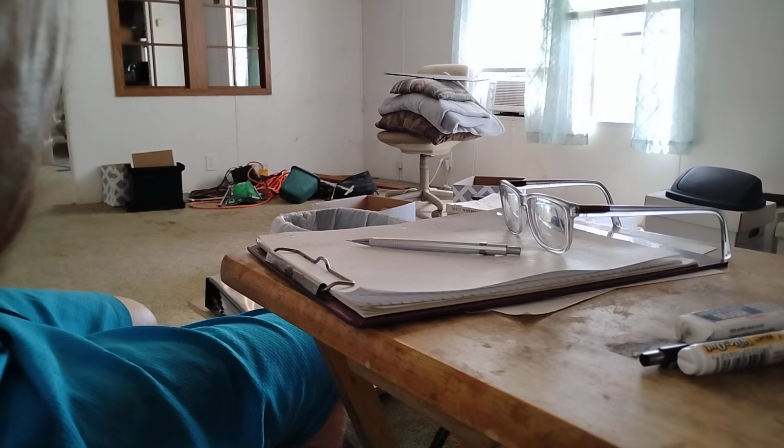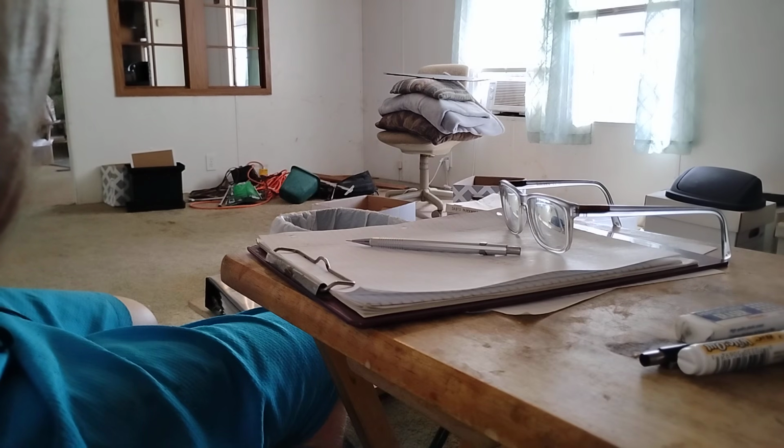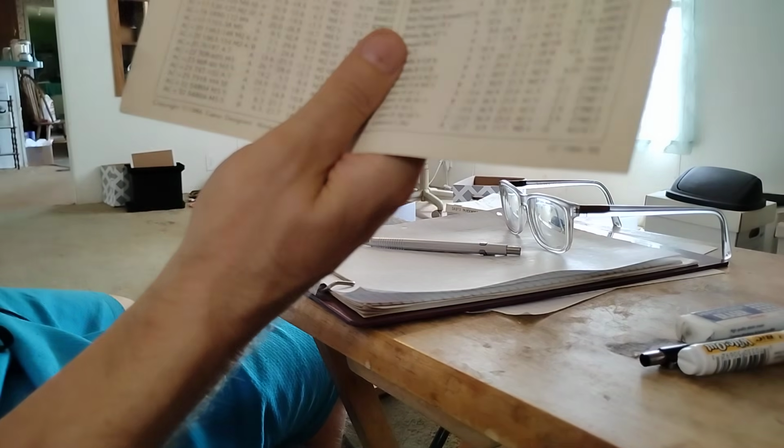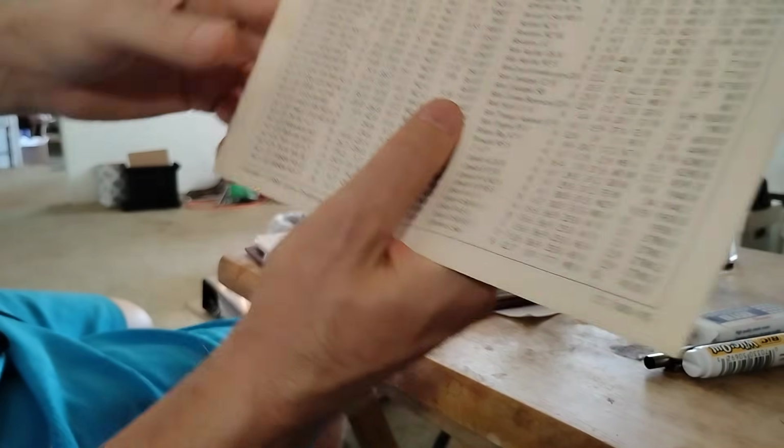Wait, 89 is 30. Nope, 89 is 20, minus 3. 17 years of data here.